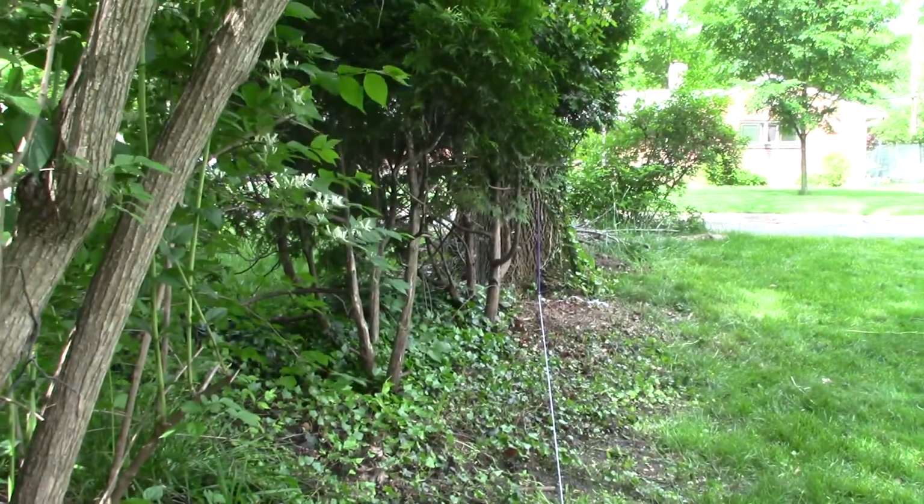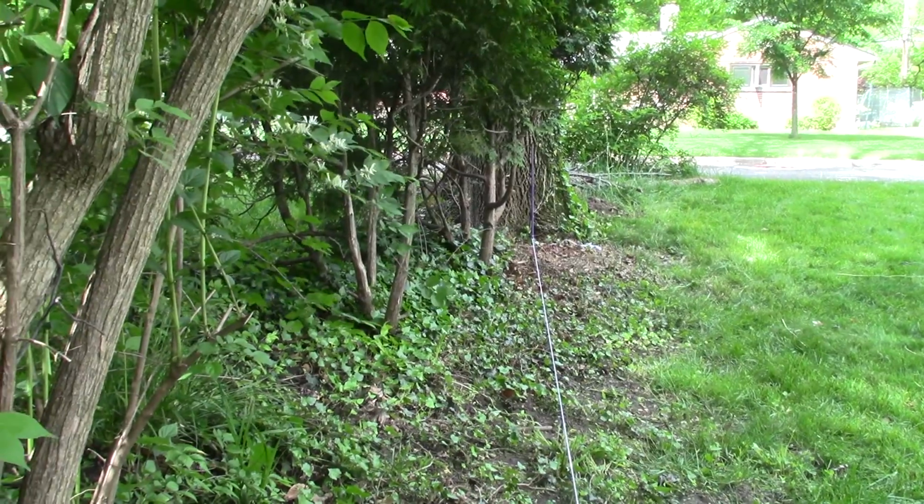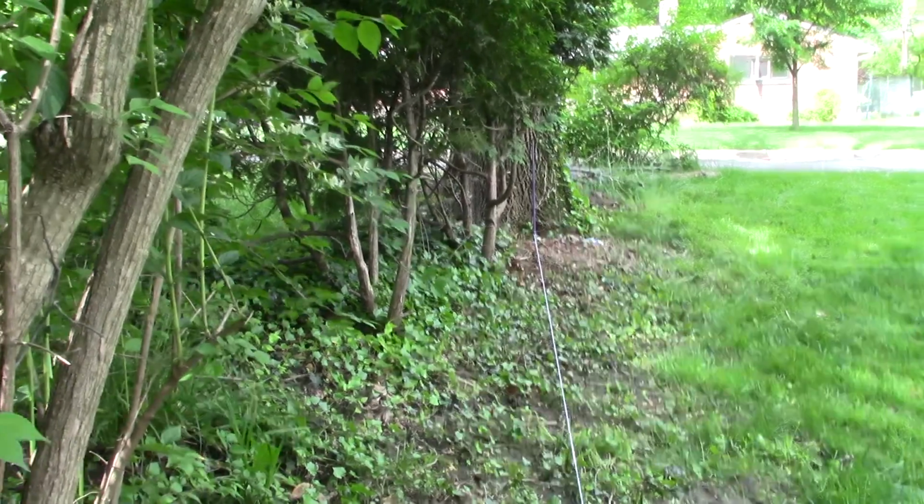Now, looking down the line toward the tree, we can have a better idea of how the property line intersects the tree. Get a couple different views here.